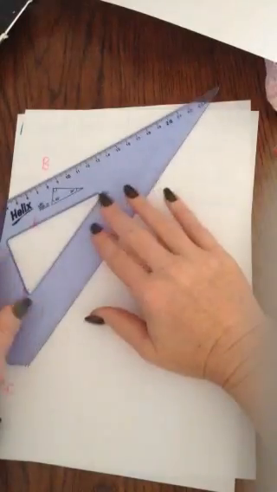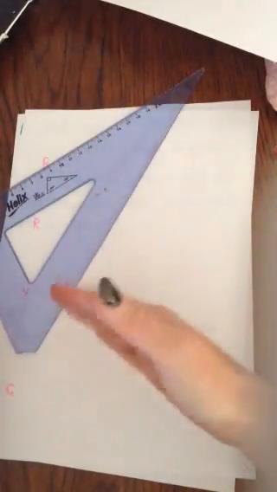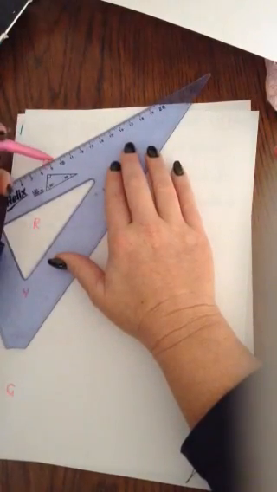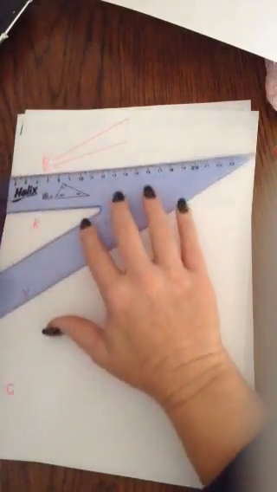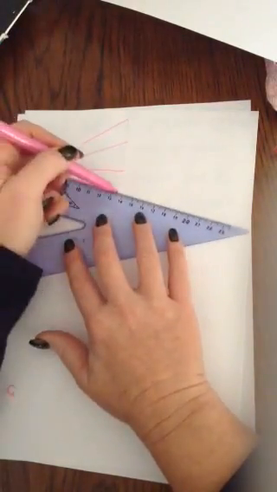Now, using my sewing ruler, each of those has to have a blue, red, yellow, green coming off it. So we're going to go blue, red, yellow, green.